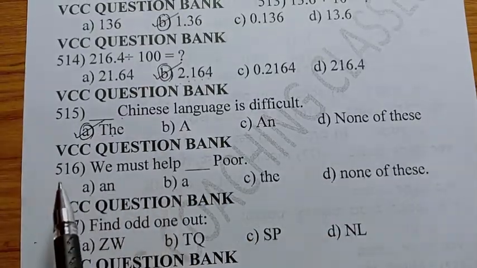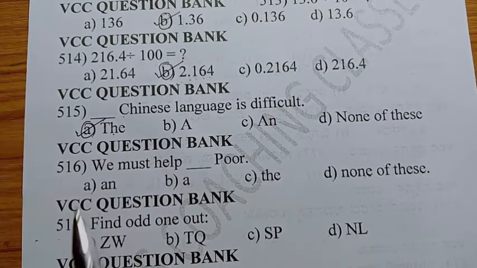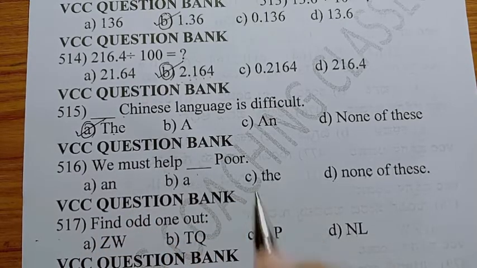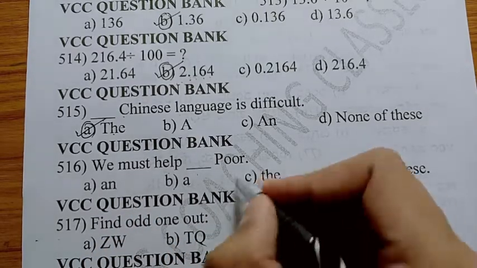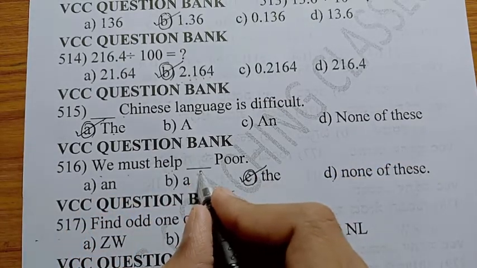VCC question bank question number 516. It is also an English grammar question. We must help dash poor. Here the right option would be option C, the. Here that would be we must help the poor.